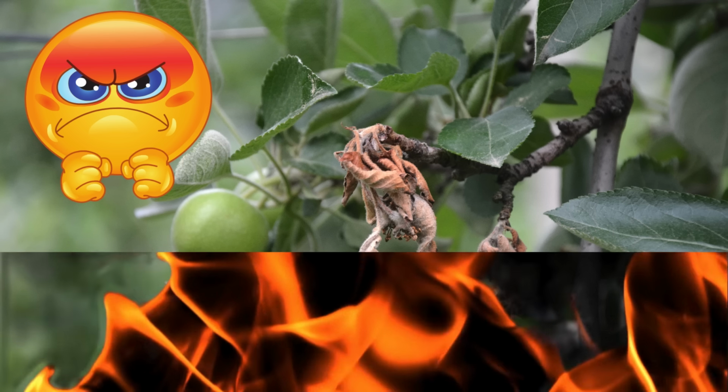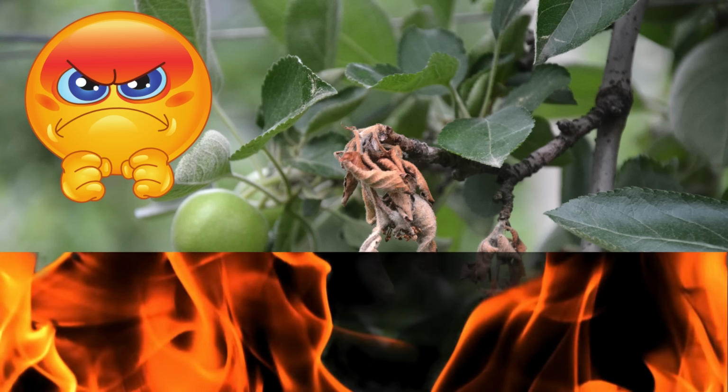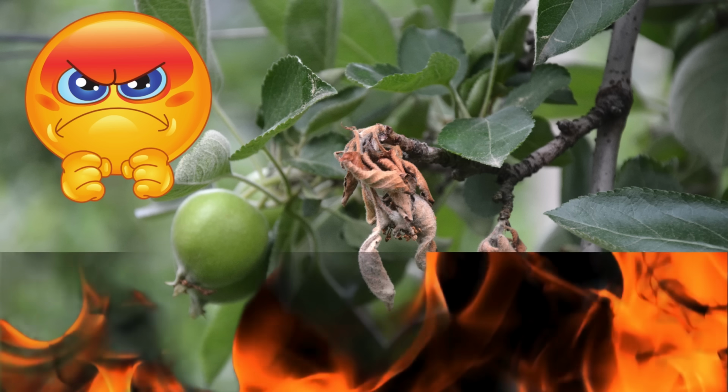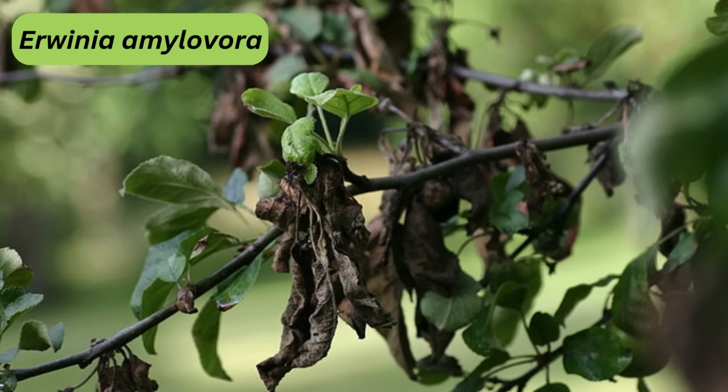Fire blight affects apples as well as pears, raspberries, and ash trees. Any plants in the rose family are susceptible. Fire blight is a bacteria that attacks blossoms, fruits, leaves, and branches of growing trees. It flourishes in spring and summer when temperatures are between 75 and 82 degrees Fahrenheit and the humidity is above 60%.